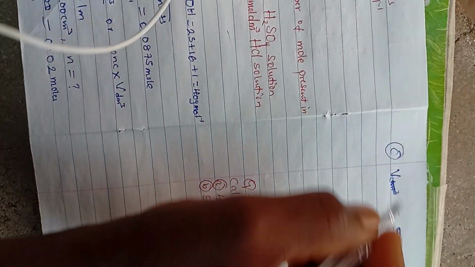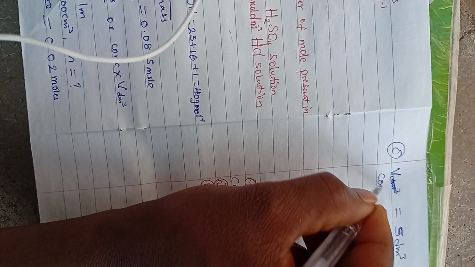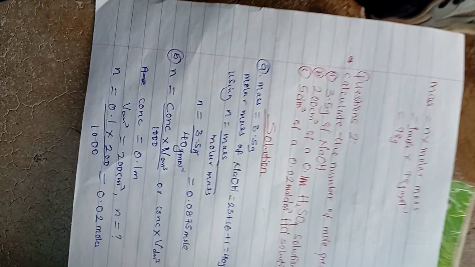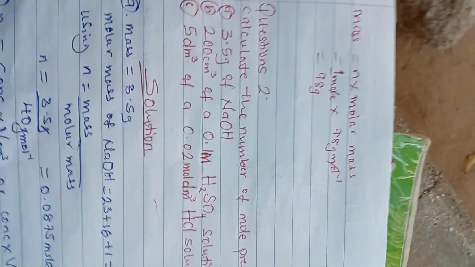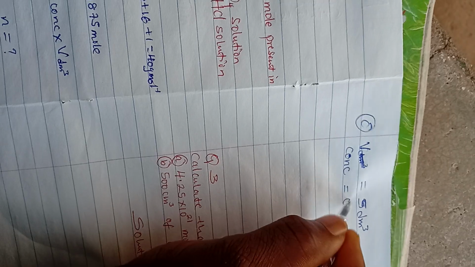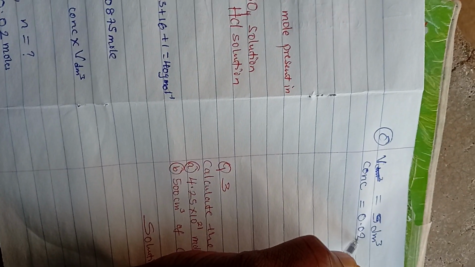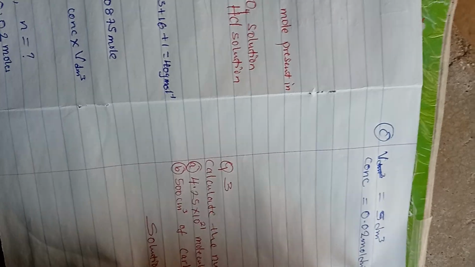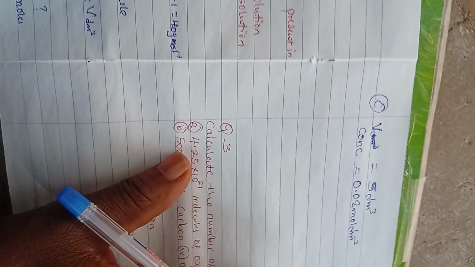Then the next thing that we are going to look at is the concentration. Going back to the question, from the question our concentration is 0.02, which is in moles per dm cube. Now what are we looking for?